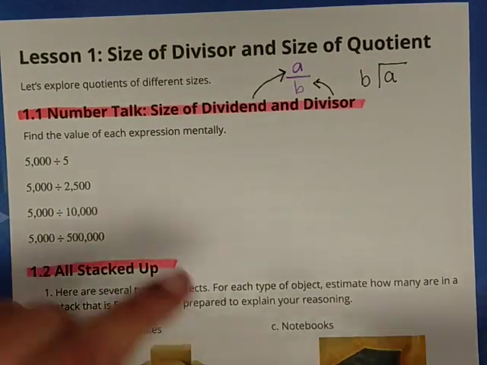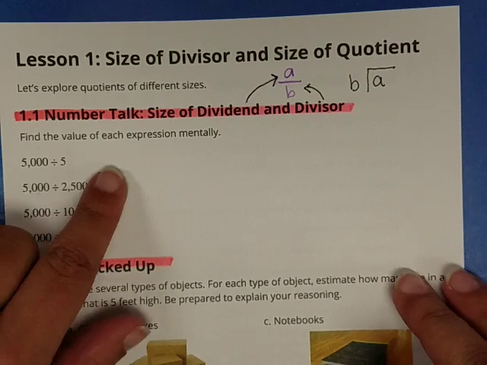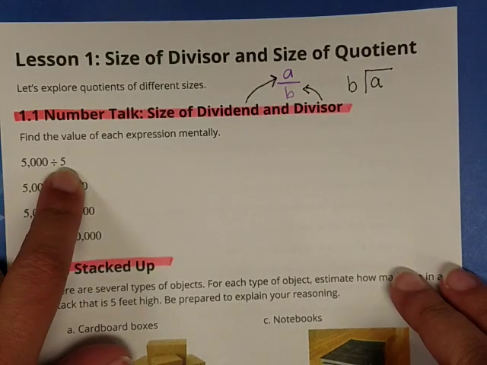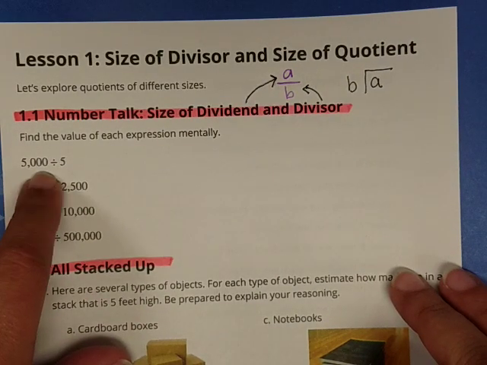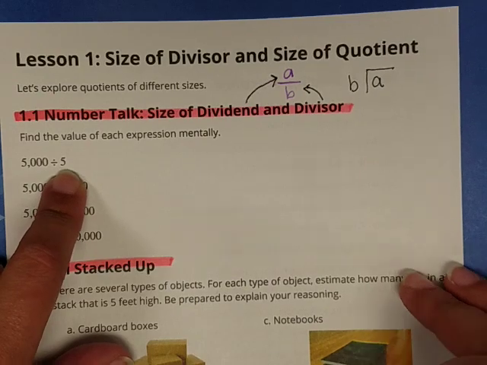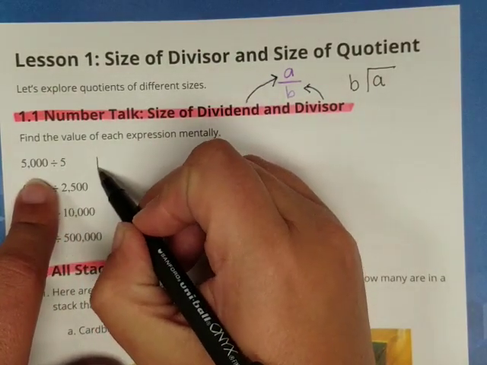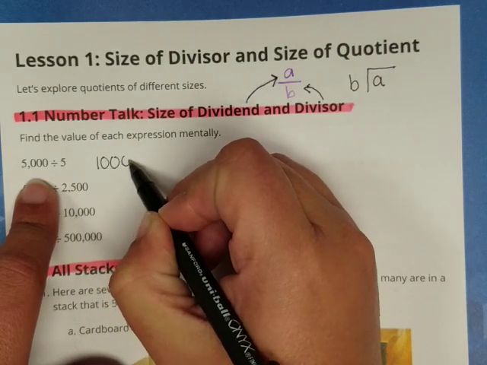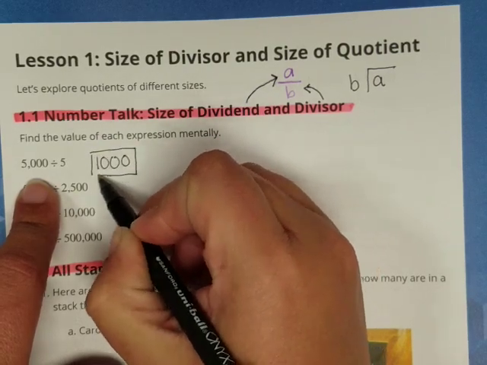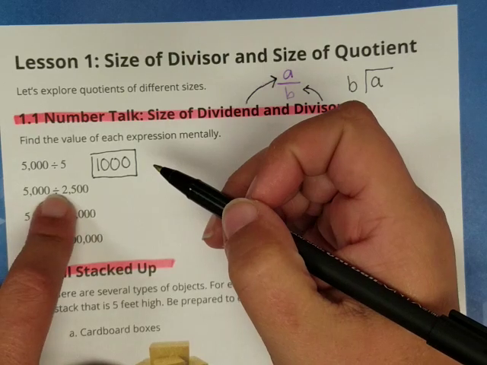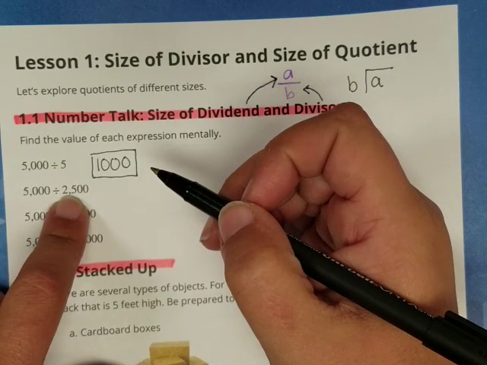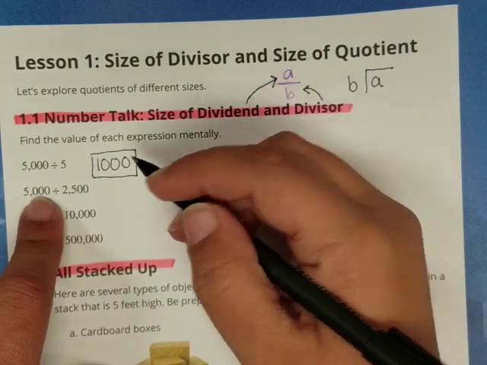All right, find the value of each expression mentally. So 5,000 divided by 5. This is your dividend, this is your divisor. In my head, I know that 5 can go into 5,000 1,000 times. 5,000 divided by 2,500, well, I know that this can go into that twice.